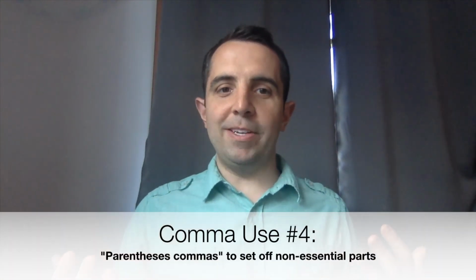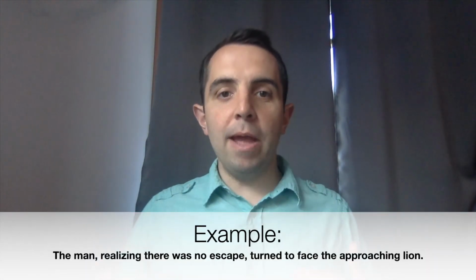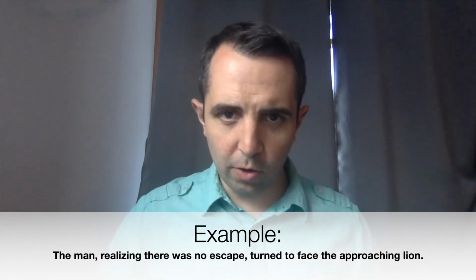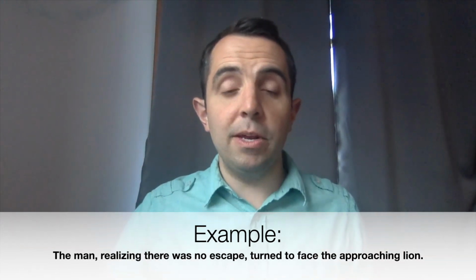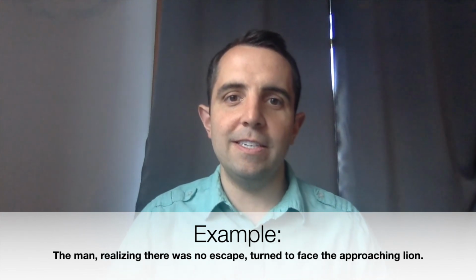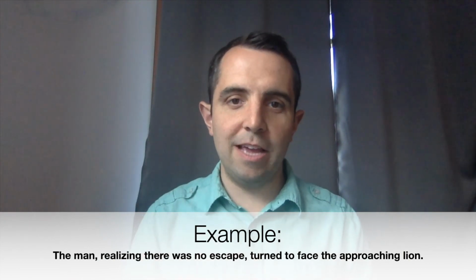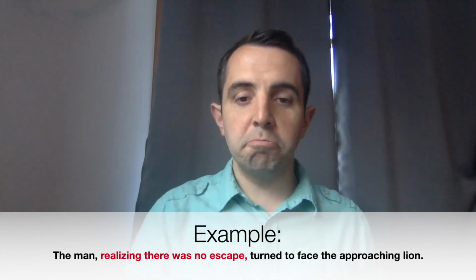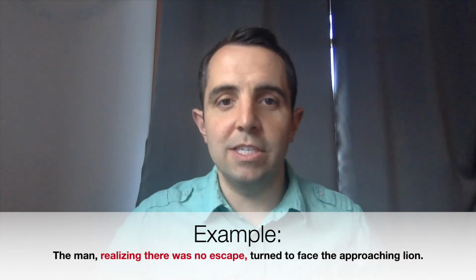You can also use commas to set off non-essential parts of the sentence within the sentence. I call these parentheses commas. For example, the man, realizing there was no escape, turned to face the approaching lion. You notice here that this is basically a dependent clause inserted into the middle of this sentence. The trick with these on the ACT is to read the sentence without what's in between the parentheses commas and see if it's a real sentence. The man turned to face the approaching lion. That's an okay sentence. Therefore, I know that it's okay that we have these parentheses commas there.